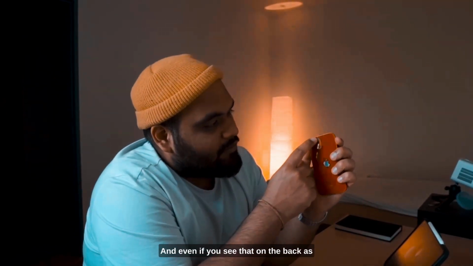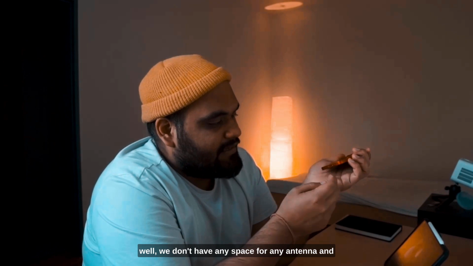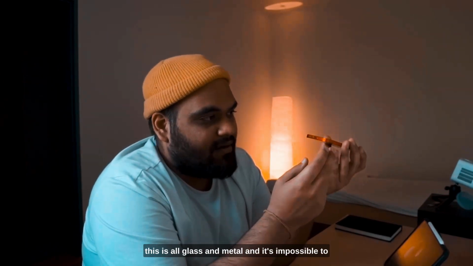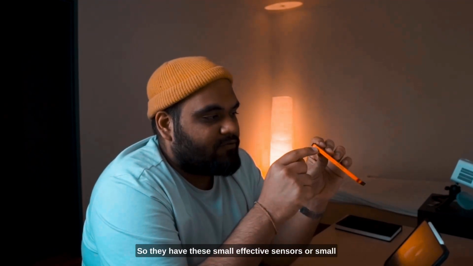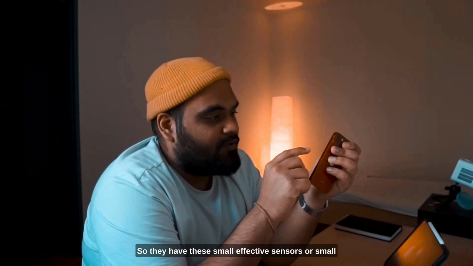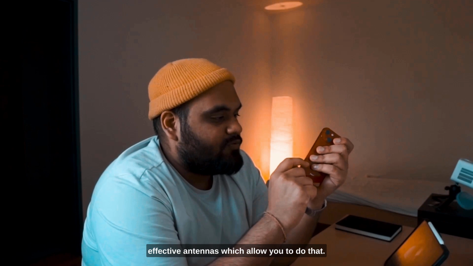And even if you see that on the back as well, we don't have any space for any antenna, and this is all glass and metal. And it's impossible to go out of the metal body antennas. So they have these small effective sensors or small effective antennas which allow you to do that.